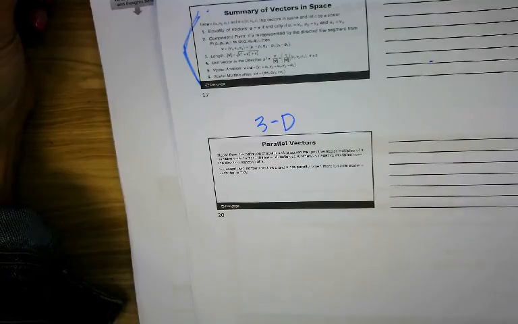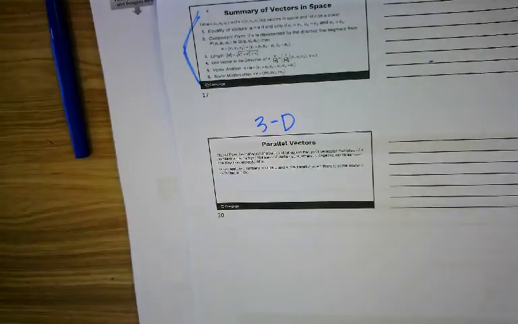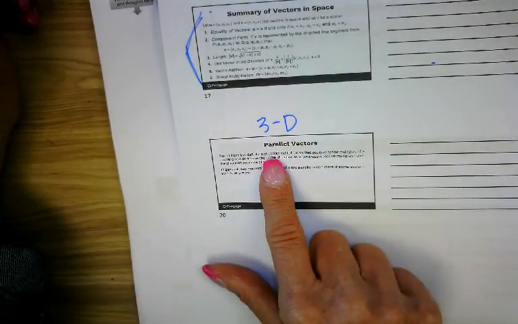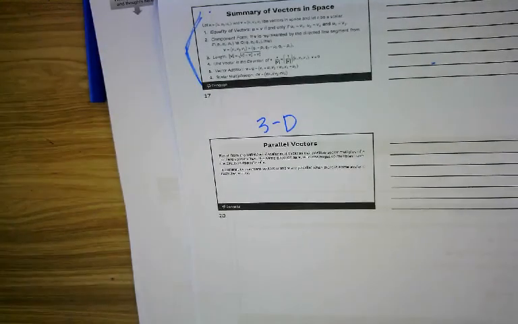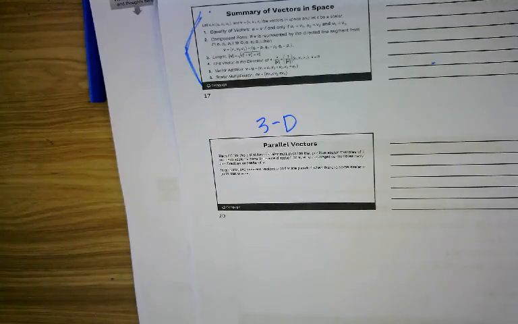But in 3-dimensional space, I could have 2 vectors, like one might seem to be going this way, and one might seem to be going this way, but they could still be parallel in space. They could appear to be going 2 different directions, but they still would never cross.